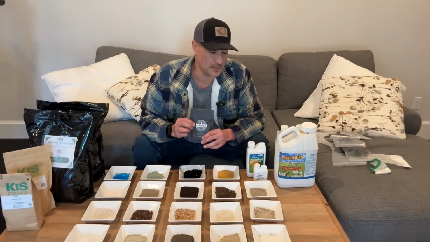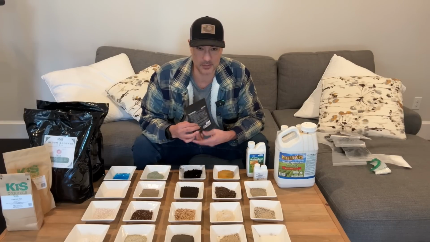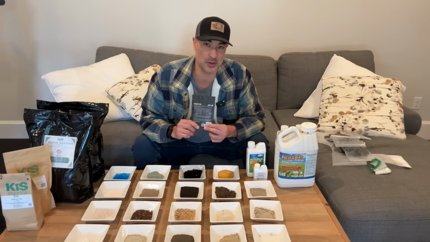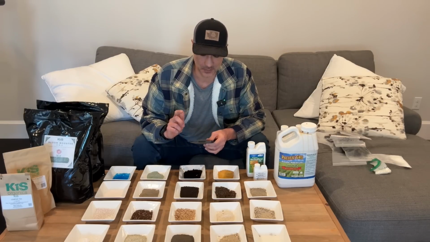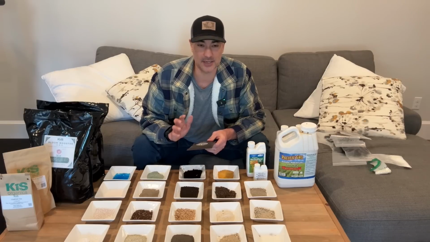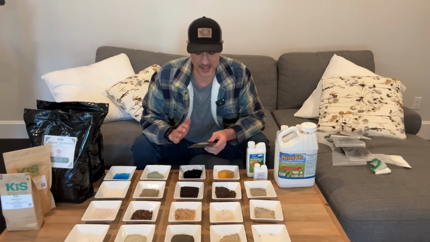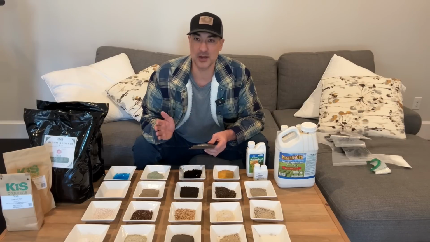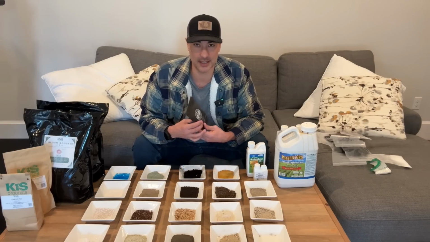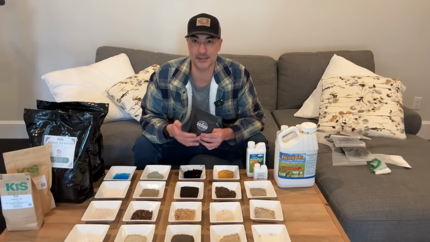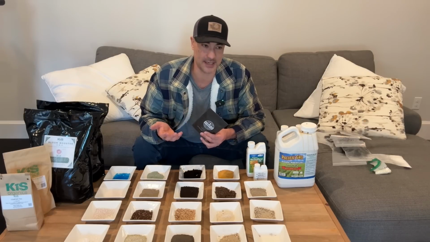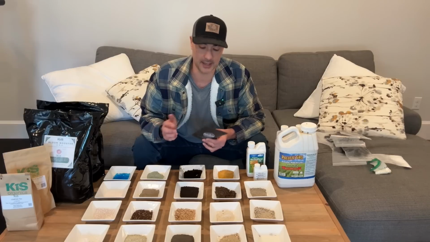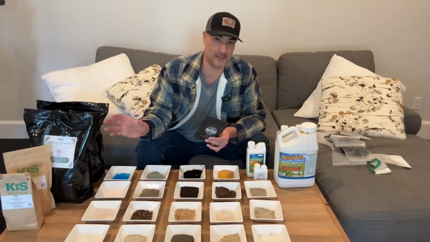So you may look on the back and see propagules or CFUs or spore count. And that's where things get really confusing because there are different types of mycorrhizal fungi, like I mentioned. Some are endomycorrhizal fungi, which in the case of most of our plants, like fruit trees, vegetables, things like that, that's what we're looking for. And these Glomus species fall into that category.